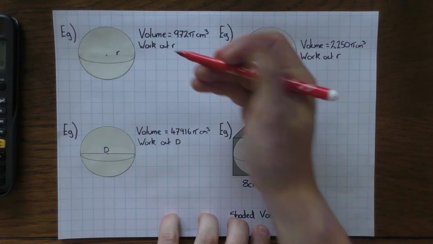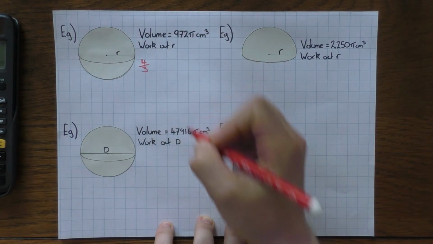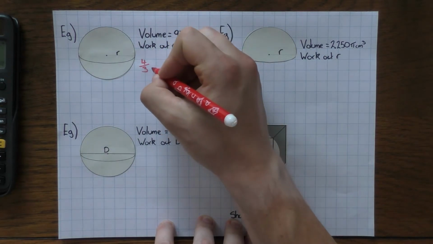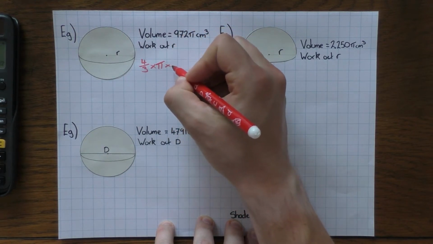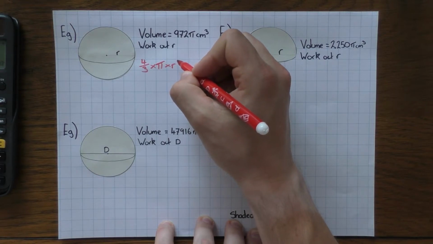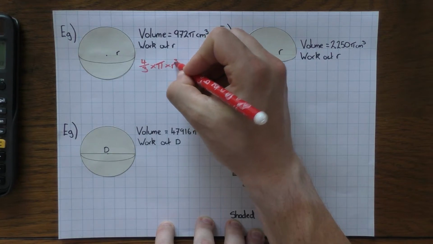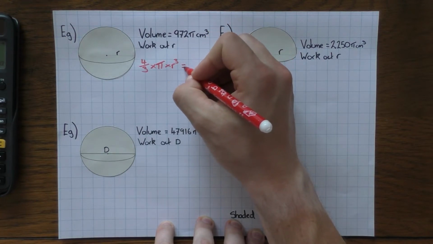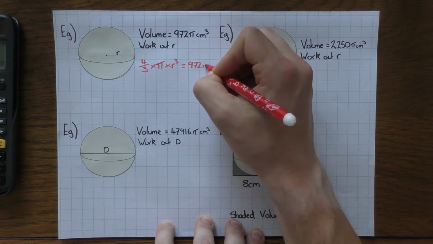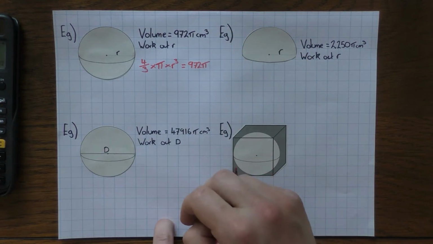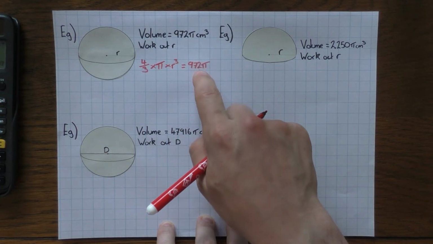So the first thing we're going to do is substitute in everything that we know into our formula. Well, the 4/3 stays the same. We're still going to times it by pi. I need to times it by the radius cubed, sorry, I'm being silly there. And then we get the volume, which is 972 pi. Okay, so I've substituted everything that I know. The only difference is I haven't got the radius, I've got the volume.